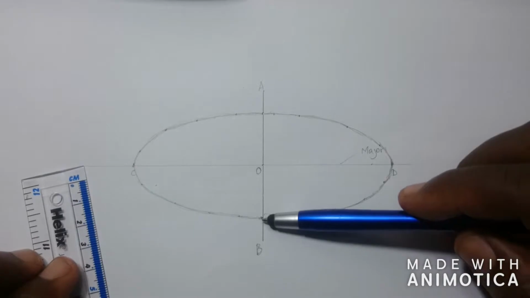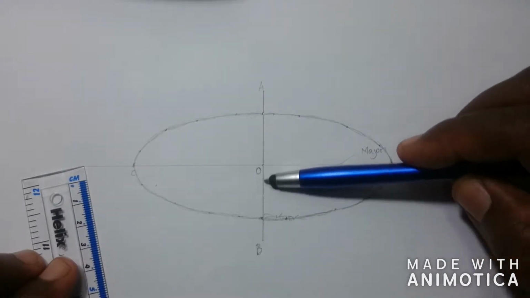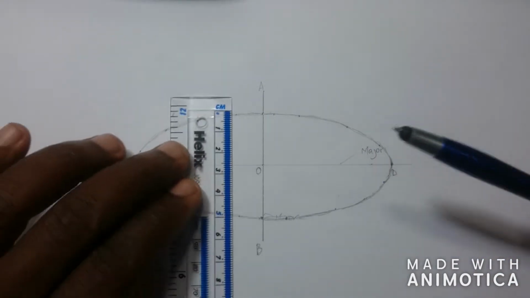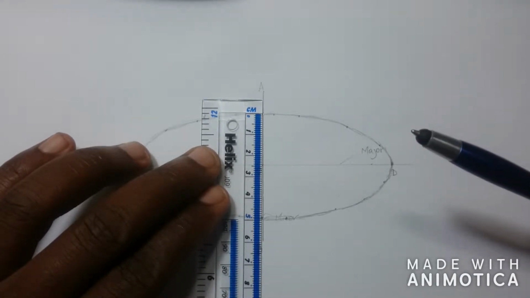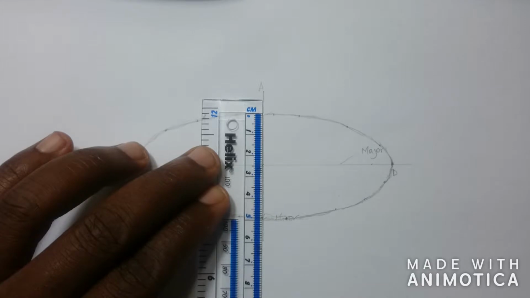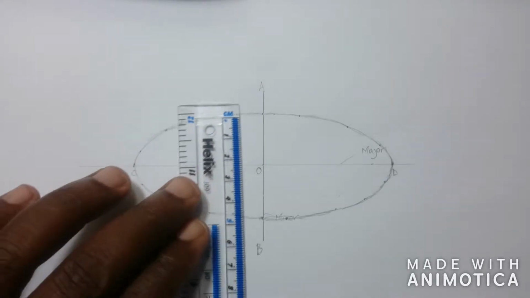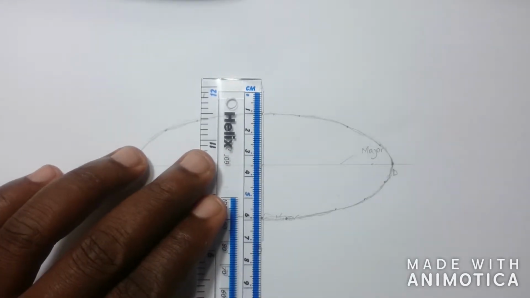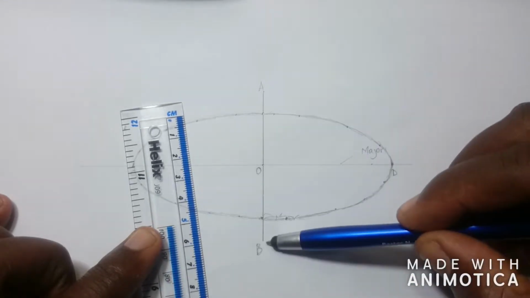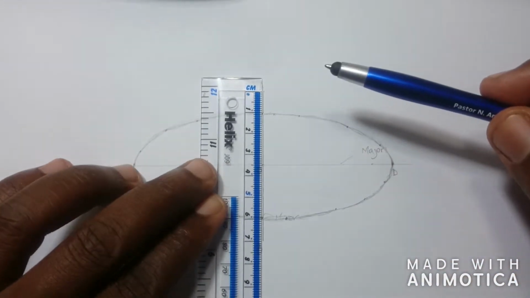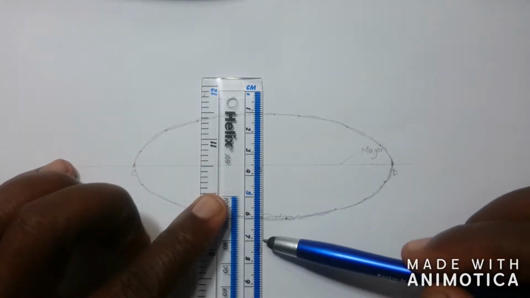The minor axis is the shortest length of the ellipse. Oh, it is 70. The actual portion is from here to here, and that is the minor axis, and that is 70 millimeters.